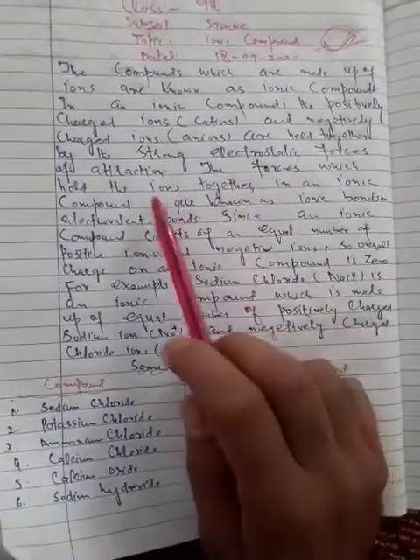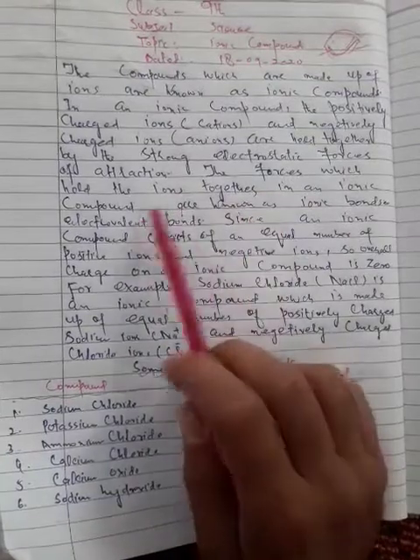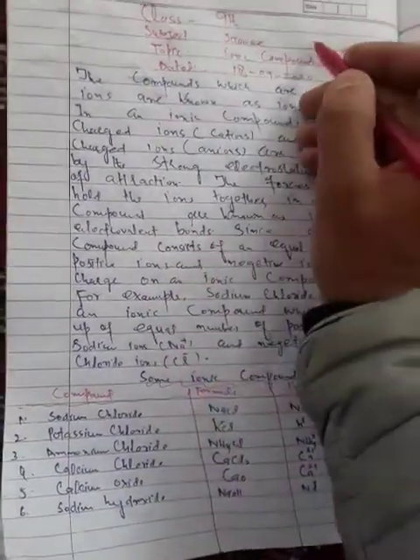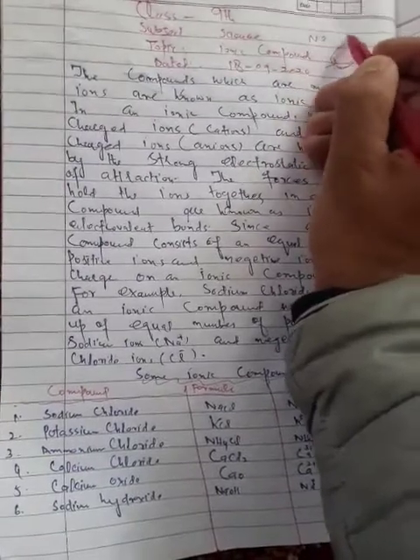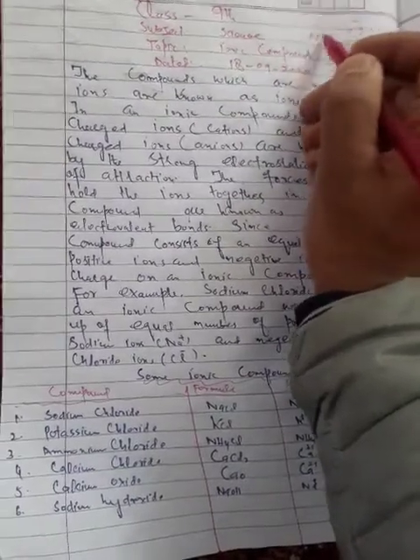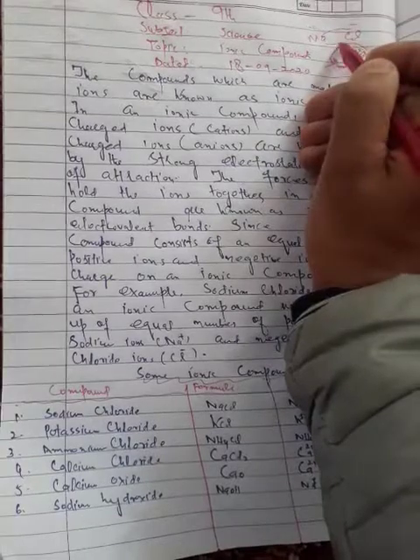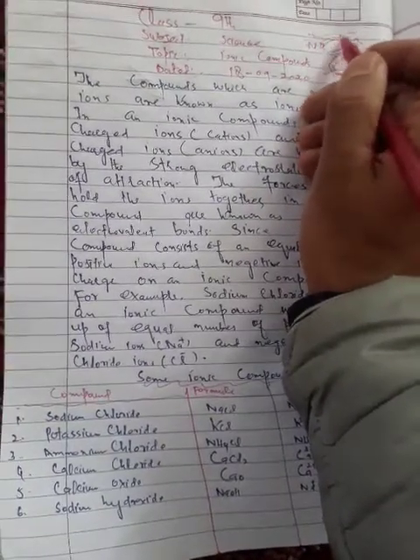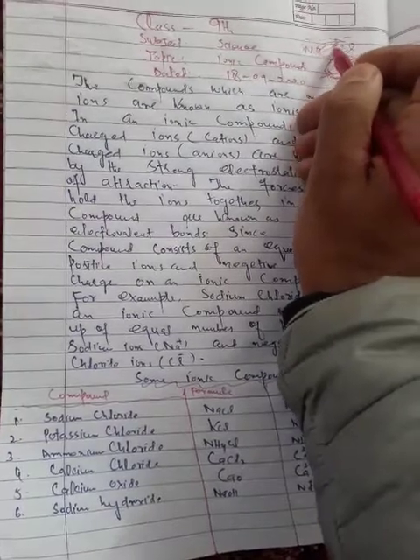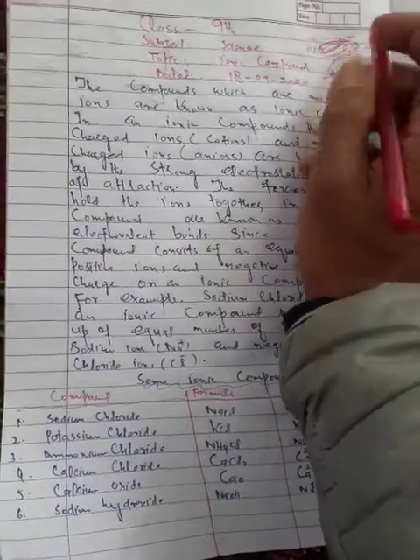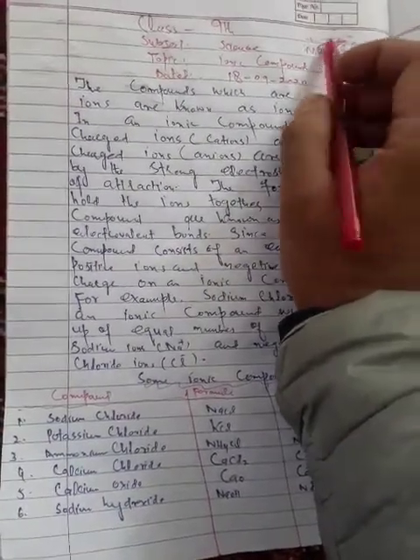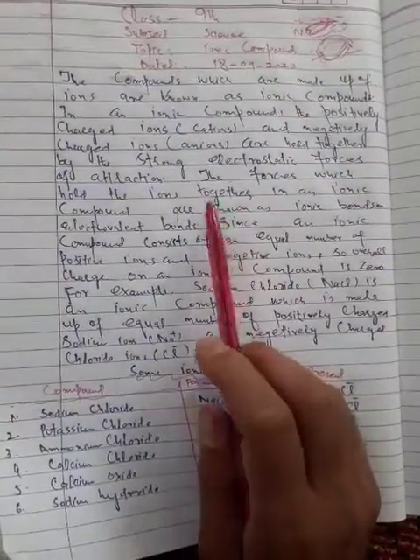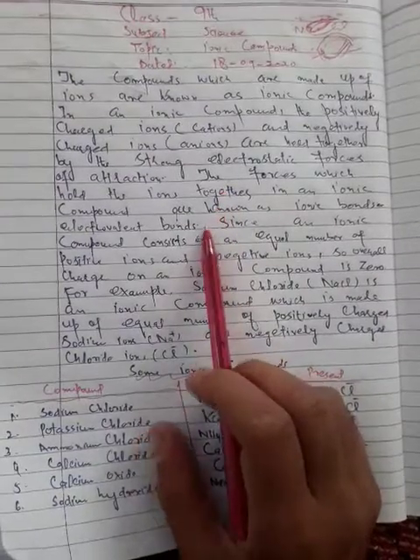The forces which hold the ions together in an ionic compound are known as ionic bonds or electrovalent bonds. Na positive, Cl negative. This bond is due to the electrostatic force of attraction between them. It is one type of bond, the ionic bond or electrovalent bond. The bond is due to the interaction between charges.